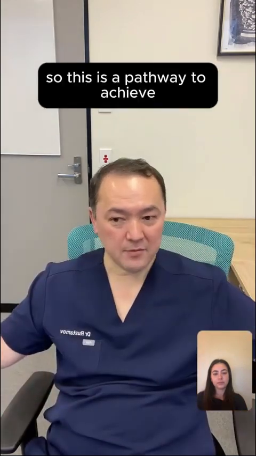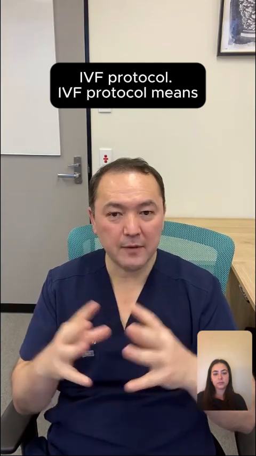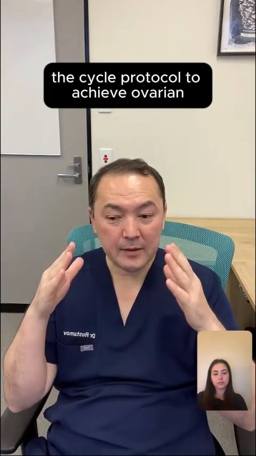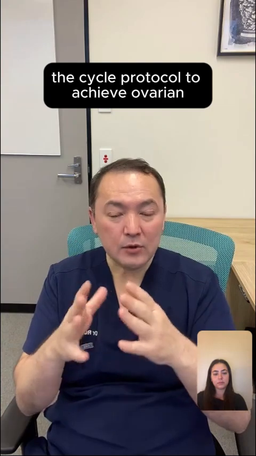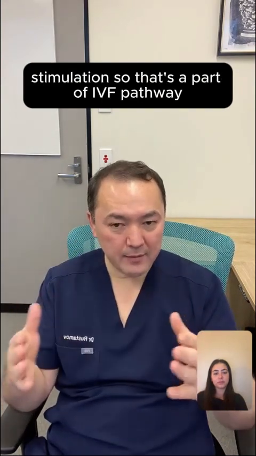So this is a pathway to achieve successful pregnancy. And the second thing is IVF protocol. IVF protocol means the cycle protocol to achieve ovarian stimulation. So that's part of IVF pathway.